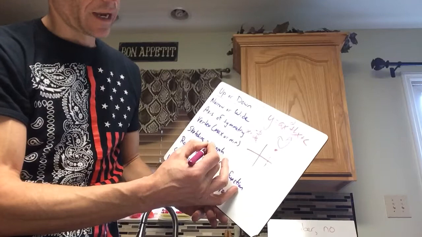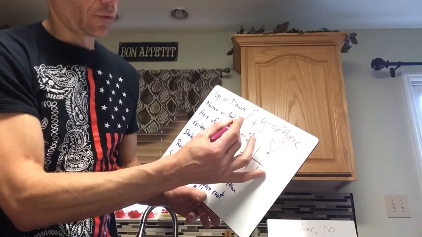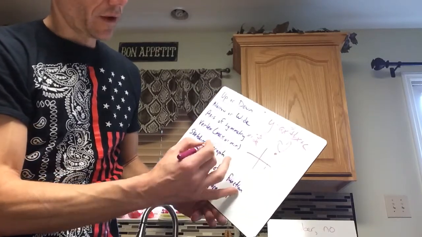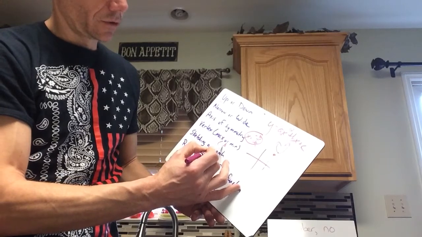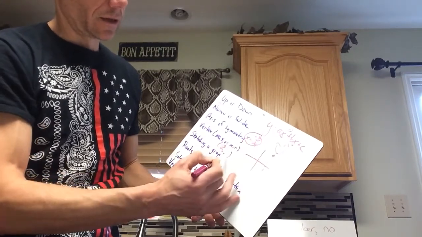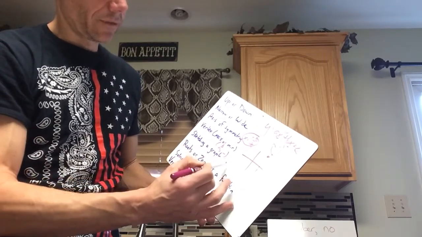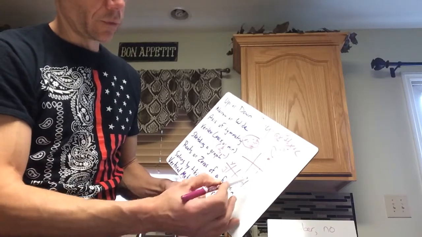Then to find the vertex, which is either a maximum point if it is opening downward, or a minimum point if it's opening upward, we take this value, the opposite of b over 2a, plug that into the quadratic for x, and get that output. That'll be the vertex. Then to sketch a graph, we create a table of values, and we use our symmetry.